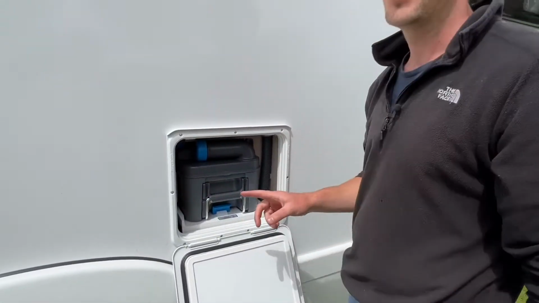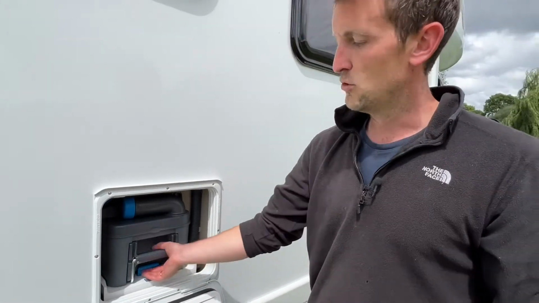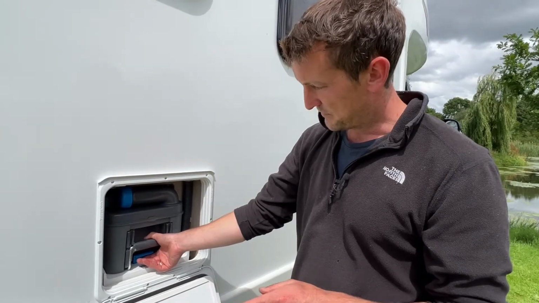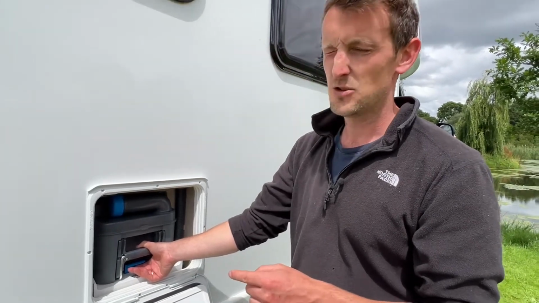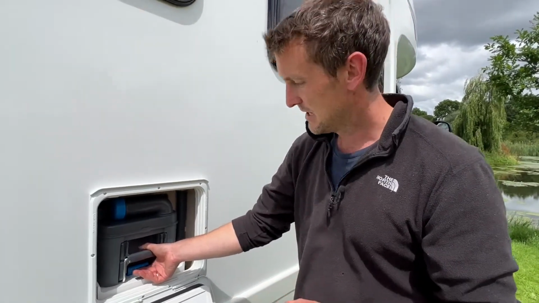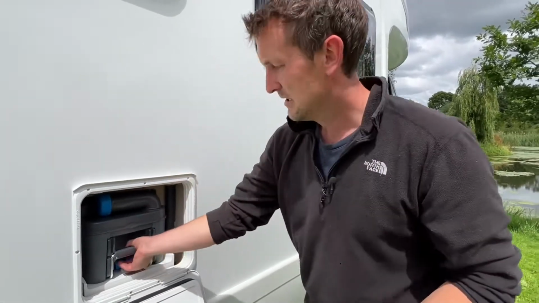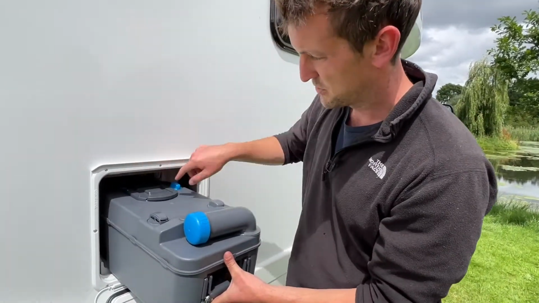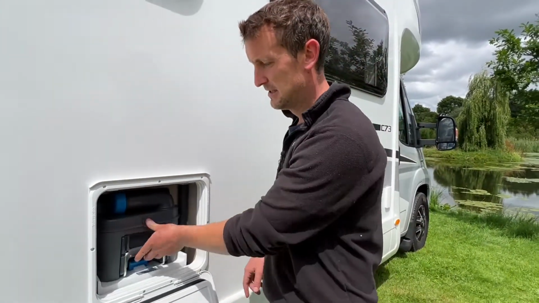So just shake your chemical and your water around together and then simply slide it back in. Now what I should have mentioned is before you pull this out, always ensure that the slide on the toilet is closed, fully closed, otherwise this will not pull out. So inside the van, before you pull this out, make sure the flap on the toilet is fully closed. And that is the exciting job of emptying the toilet.